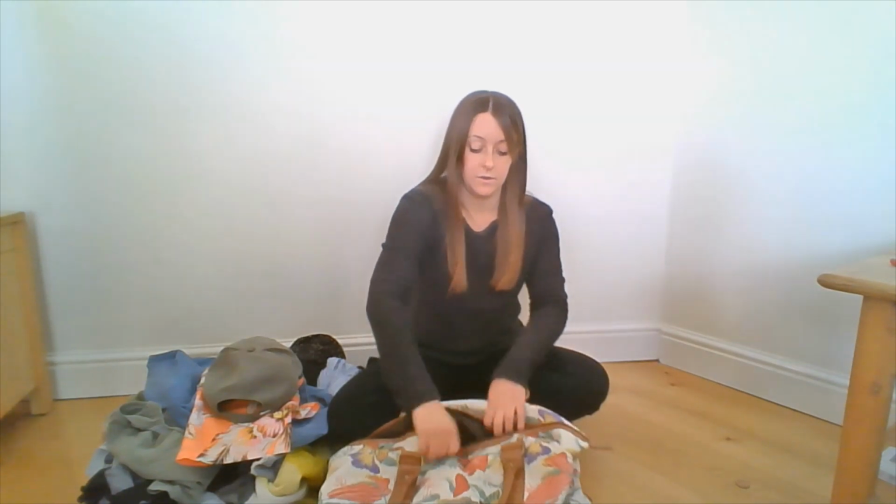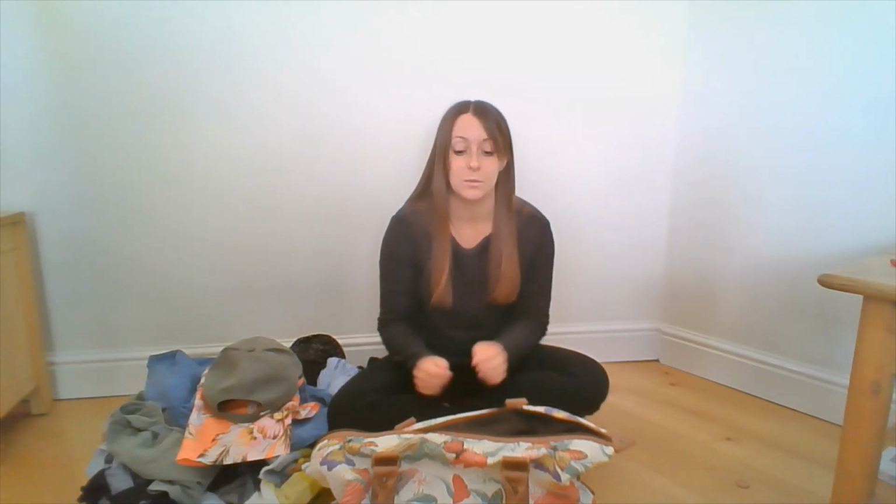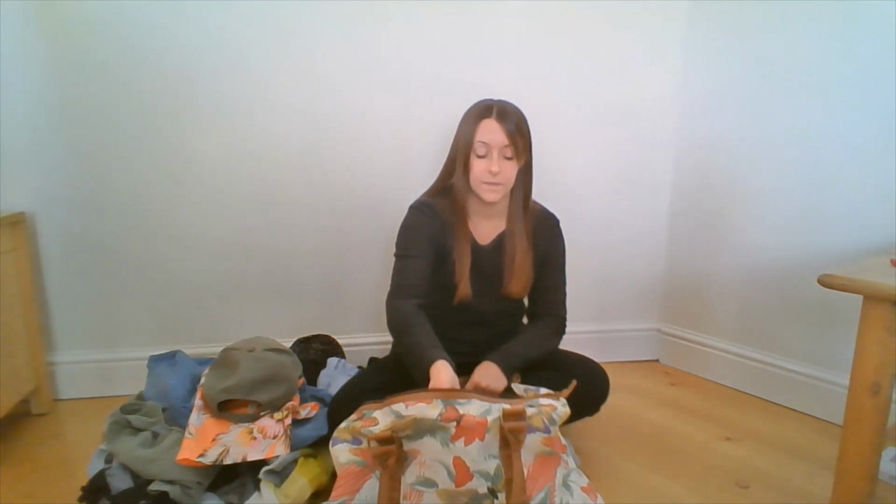The next activity is going on holiday. So pretend you're going on holiday with your child and you've got your suitcase or your bag, something you need to pack to go on holiday. You can do this activity as a following instructions activity. So you could ask the child to go and find what they need to put in the bag. For example, I'm going on holiday and I need some shoes. Can you find me some shoes?